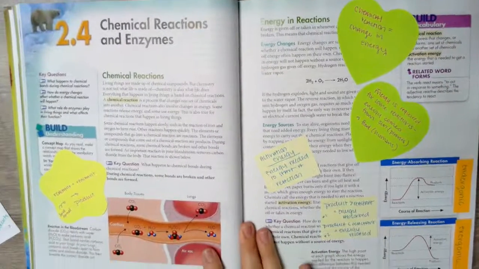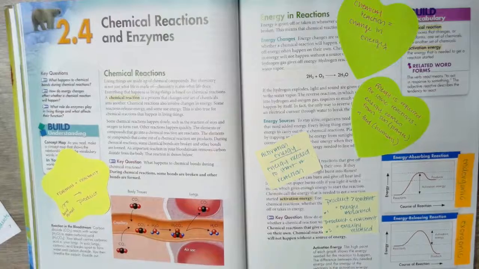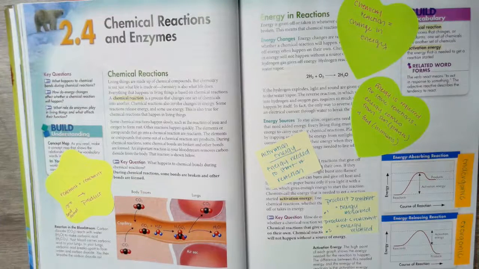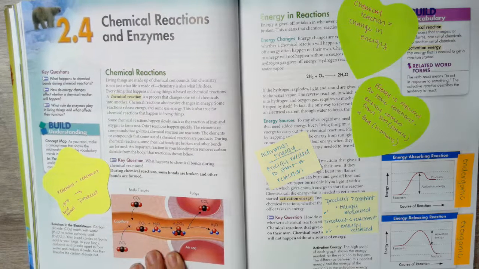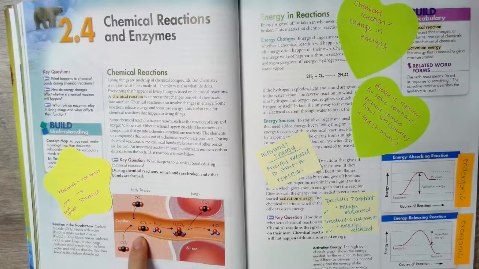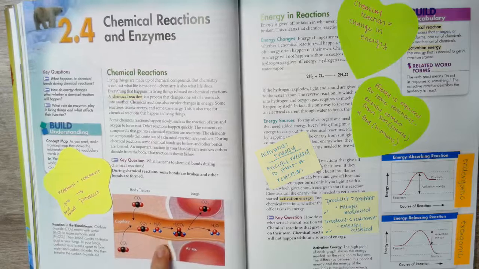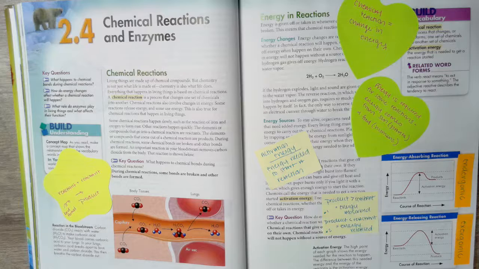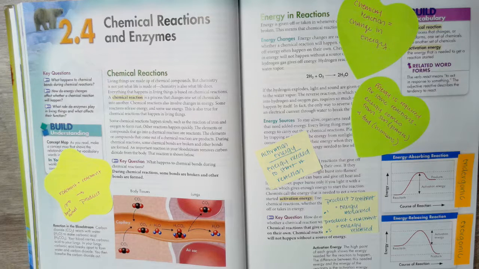We're going to move on to section 4. Chemical reactions and enzymes. So a chemical reaction changes one set of chemicals into another. It's a change in energy. So here is an example of a reaction. There are reactants. These are the things that go into a reaction. So reactant plus reactant is going to create a product. Now, chemical reactions that release energy often occur spontaneously. The ones that absorb energy require a source of energy. Spontaneous reactions can take a really long time.